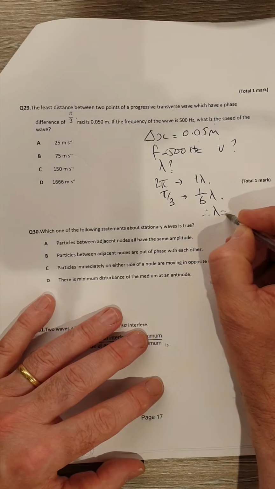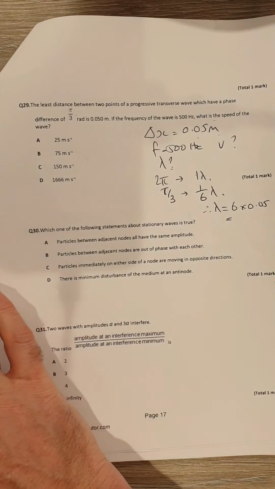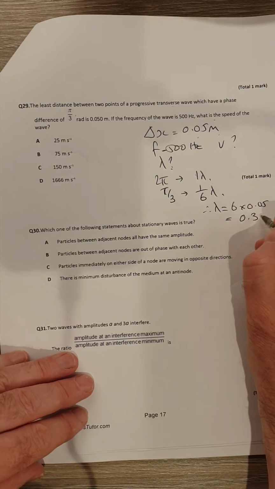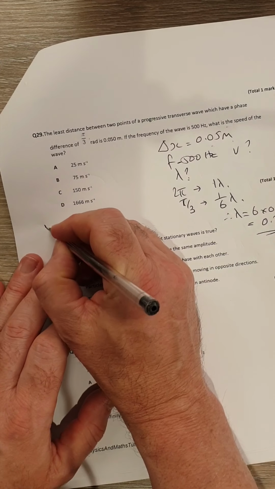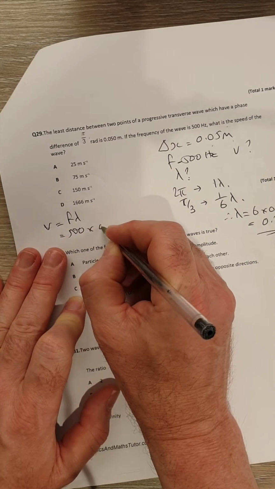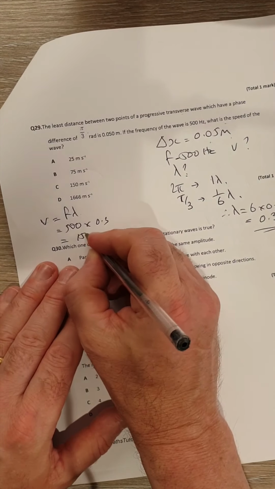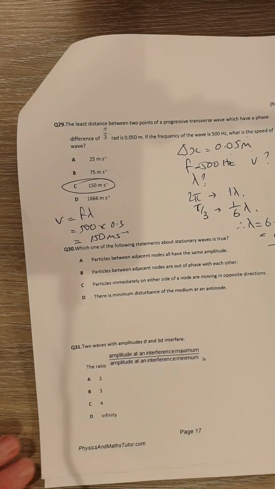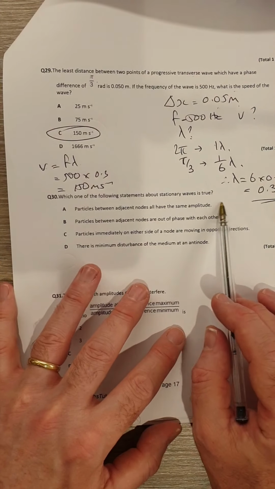Therefore, the wavelength is equal to 6 multiplied by 0.05, which equals 0.3 meters. Okay, and now I can use my equation. Speed is equal to frequency times wavelength. So that's 500 multiplied by 0.3 equals 150 meters per second. Answer C. Question 30. Which one of the following statements about stationary waves is true?